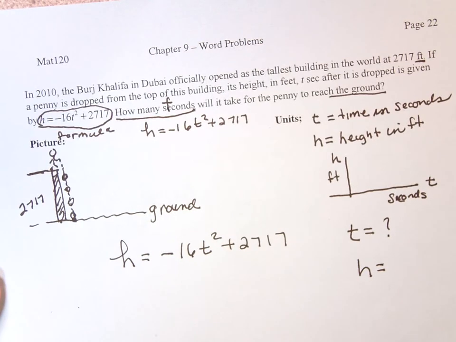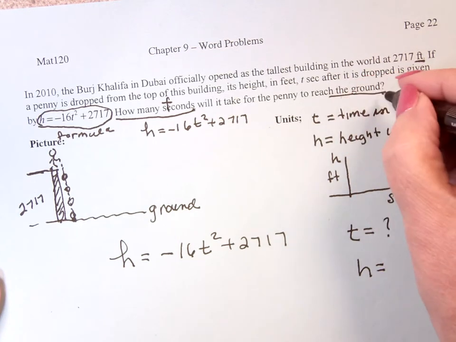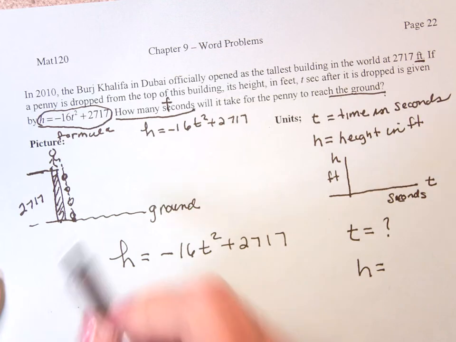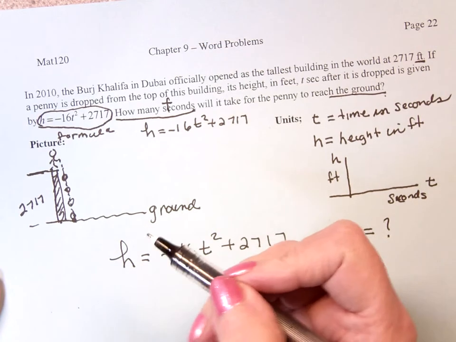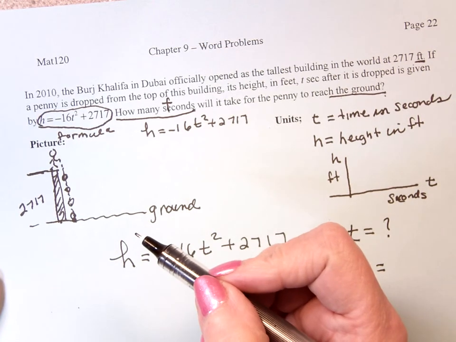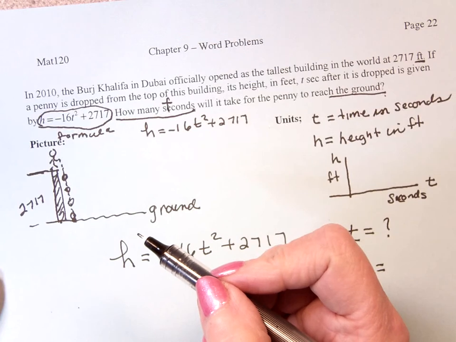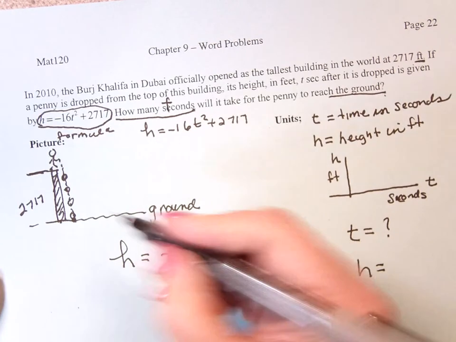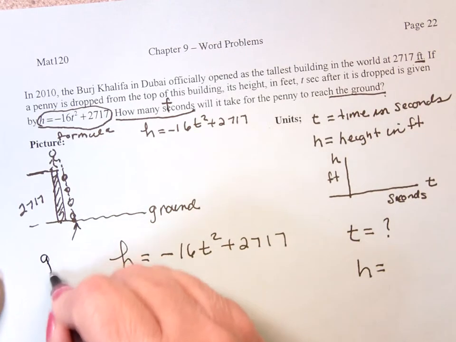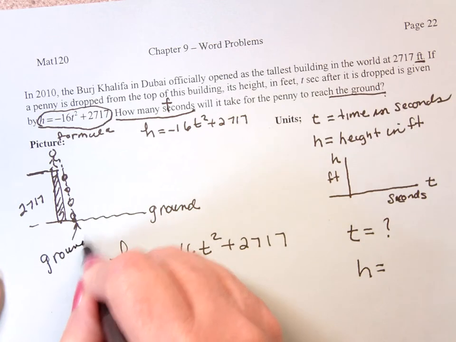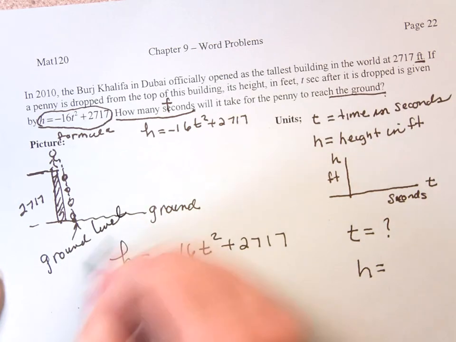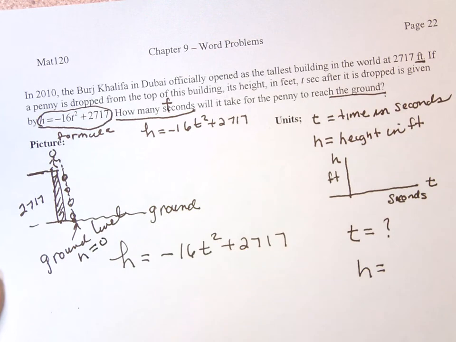I look at it and I said, it didn't give me a number for h, but it did. It says reach the ground. What is the height of the penny from the ground when it is on the ground? 0. So that means ground level, h equals 0.